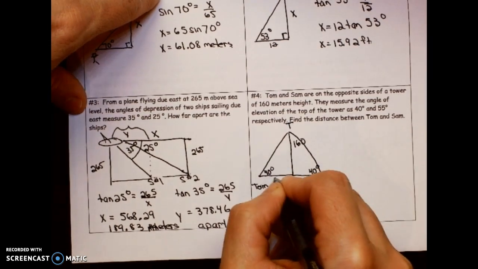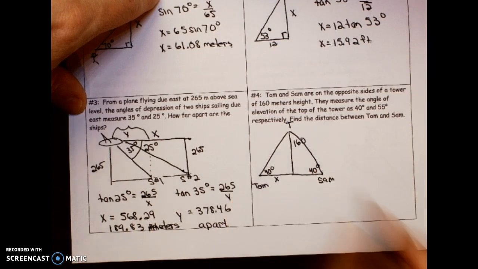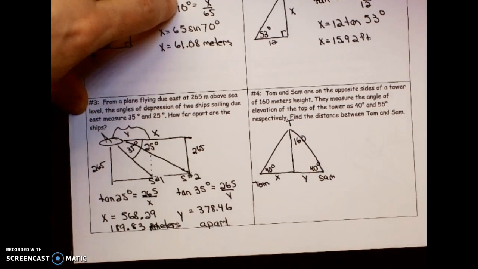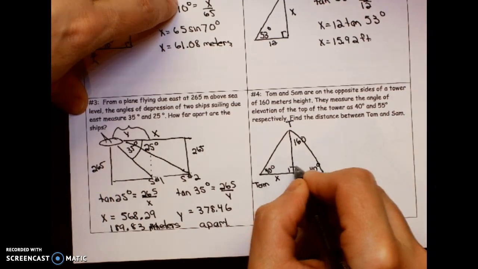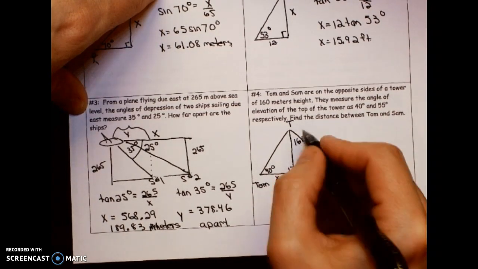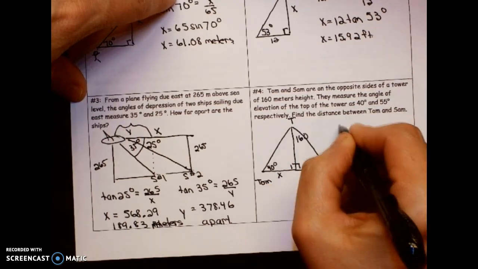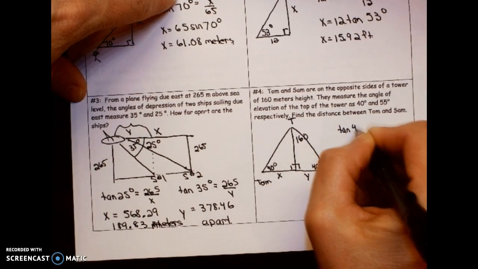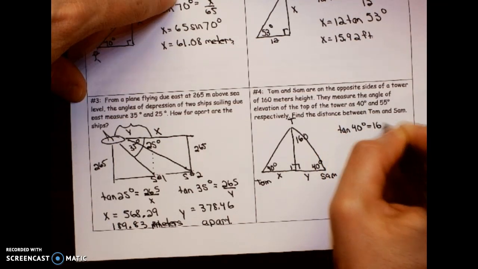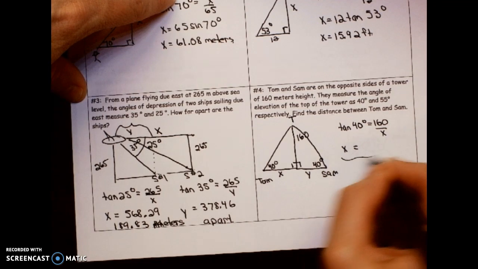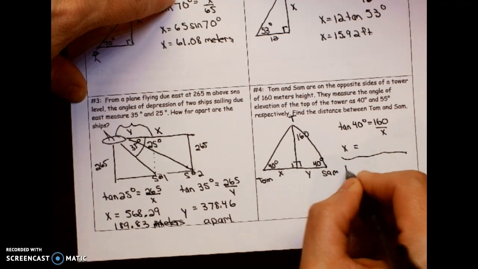I'm going to let the distance between Tom and the tower be x, and the distance between Sue and the tower be y. We're going to set up two trig equations. We've got opposite over adjacent again, meaning we use tangent. Tangent of 40 degrees equals 160 over x. We'll solve that in a second. On the flip side, let's do Sue.